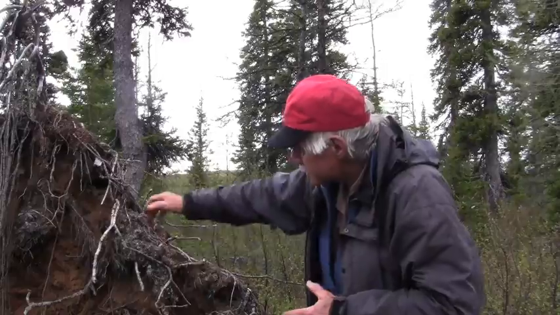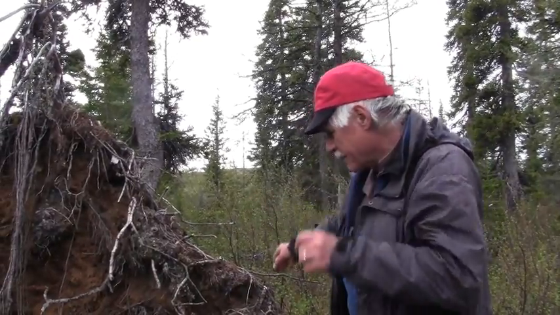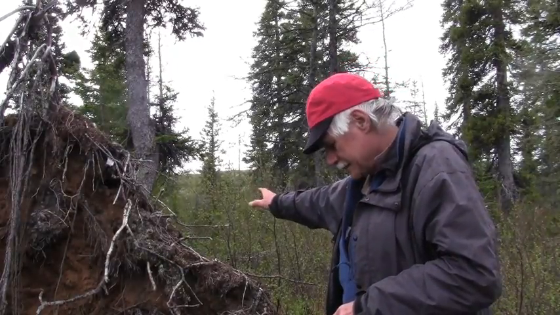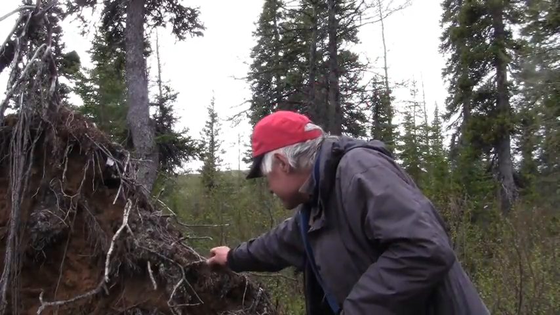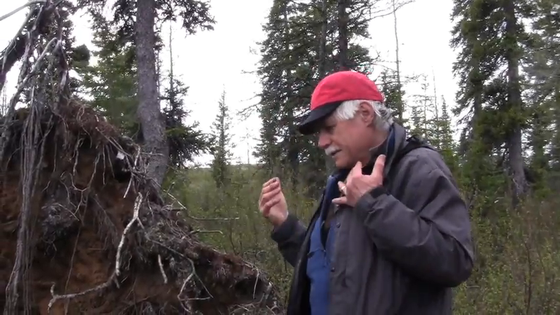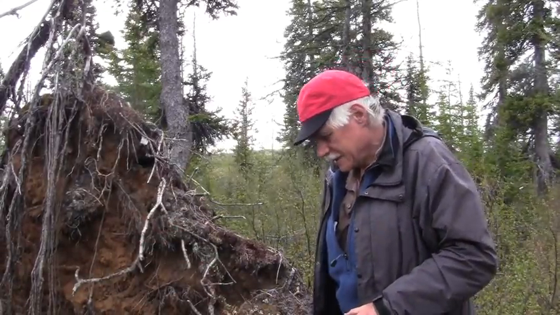You can see most of the roots are torn out, but there's a little bit of living parts still on the tree. So it's still alive in parts. It hasn't quite died, even though stuff is rotting away. But what it did here when it pulled up the soil and its roots came up, it opened up the ground for new things to grow.